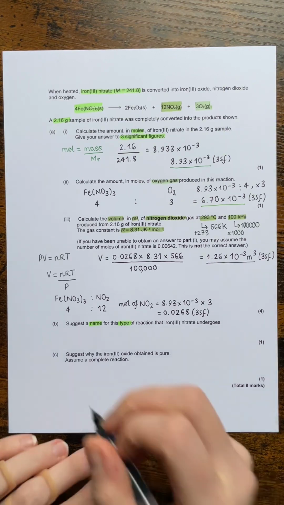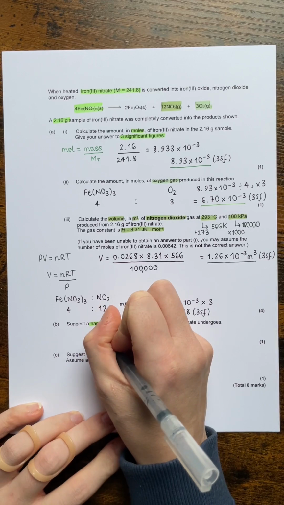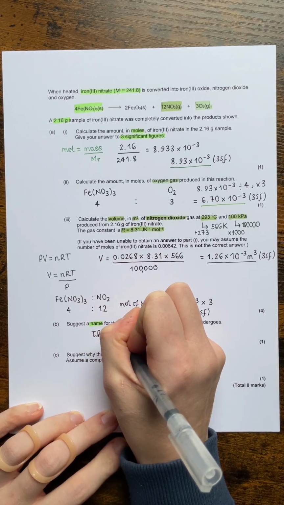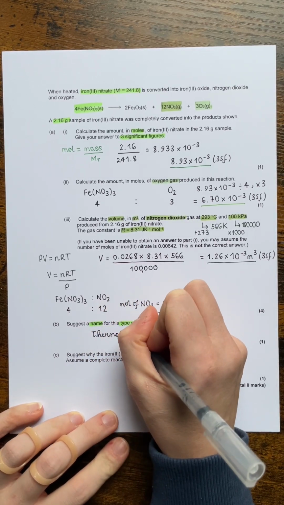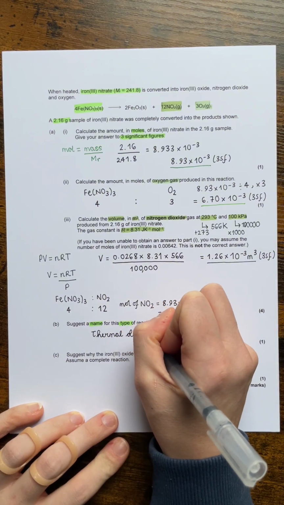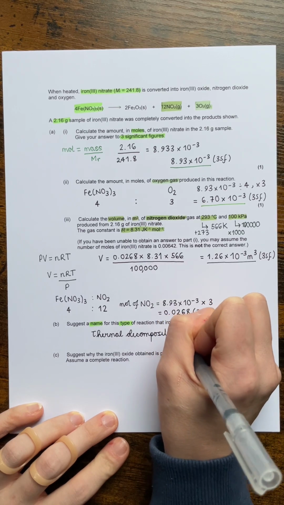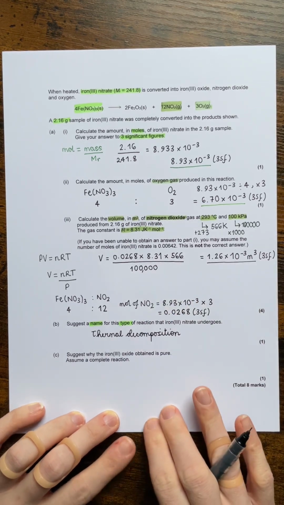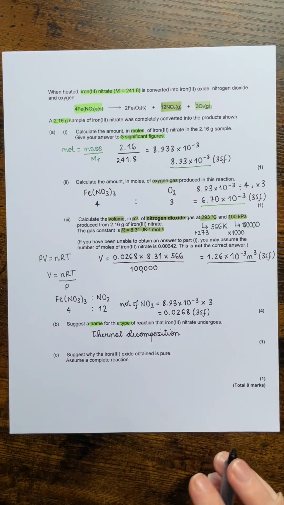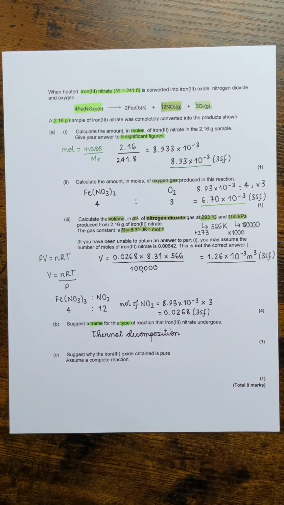So thermal decomposition. The mark scheme is actually only really interested in the decomposition, but I do think the fact that we're heating the iron nitrate is a clue. So I'm going to go with thermal decomposition, but yeah, we're not adding anything to the iron nitrate, it is just breaking down into those 3 products. So as far as suggest questions go, I don't think that's too bad.